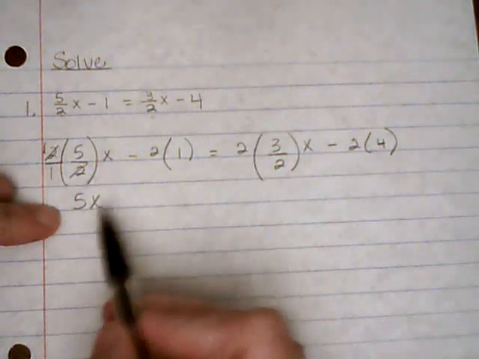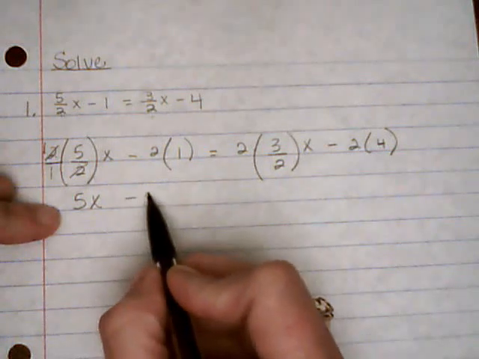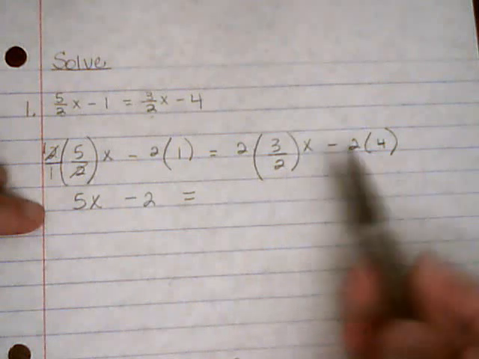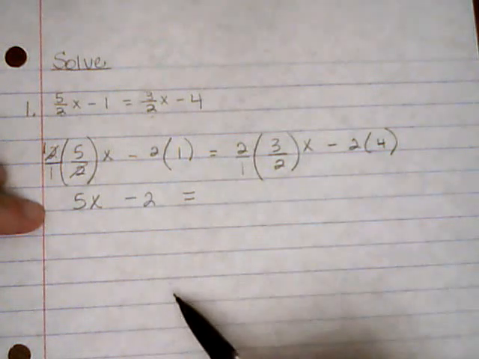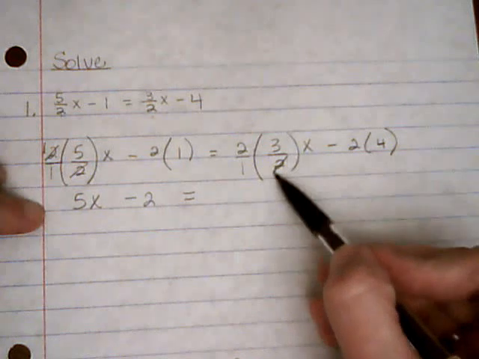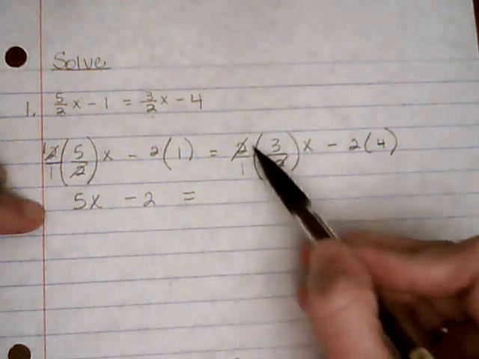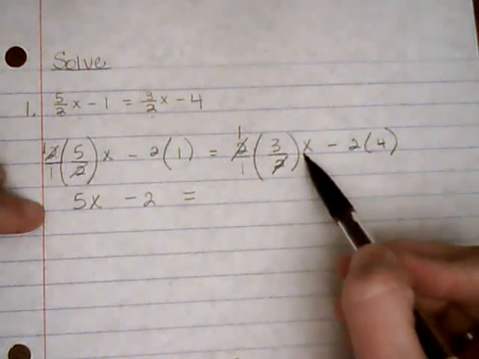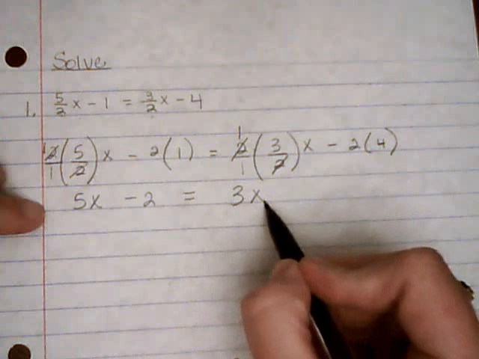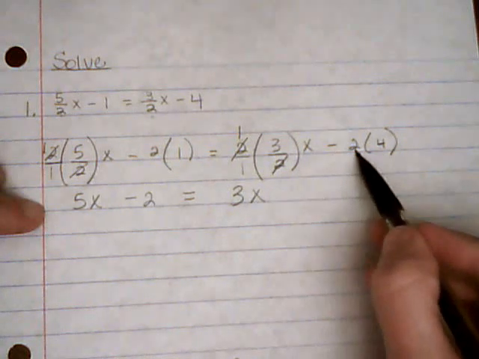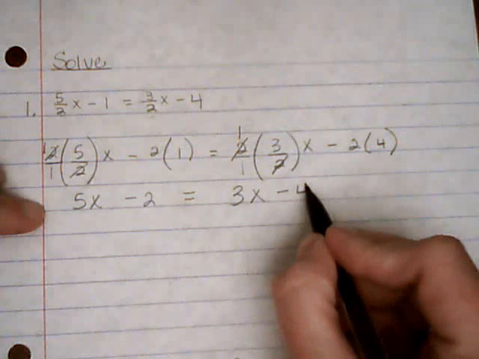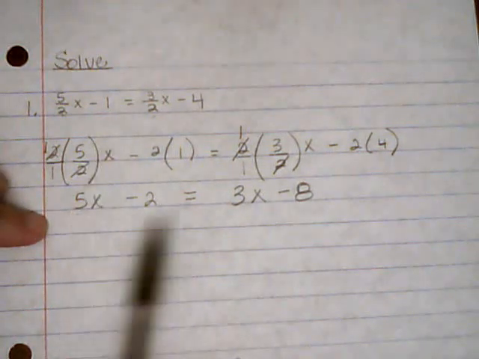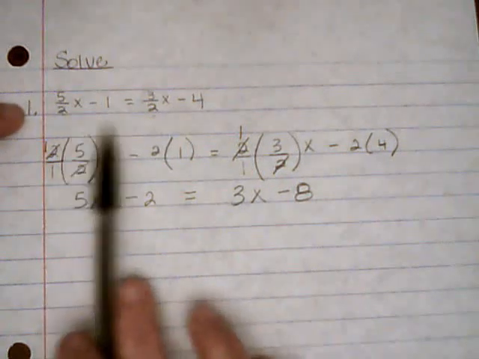So it's just 5x, minus 2, equals, and then the same thing happens here. This is an understood 2/1. I want to divide out the denominator. 2 into 2 will go one time. 1 times 3 times x just gives me 3x. And then bring down -2 times 4, which is a -8. Okay, so that looks a whole lot better than a problem that has all the fractions in it.